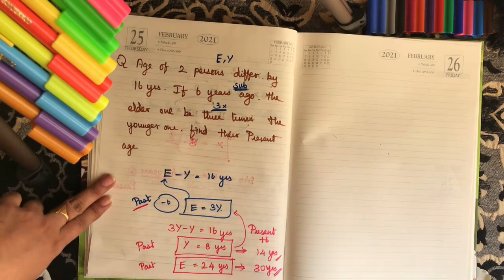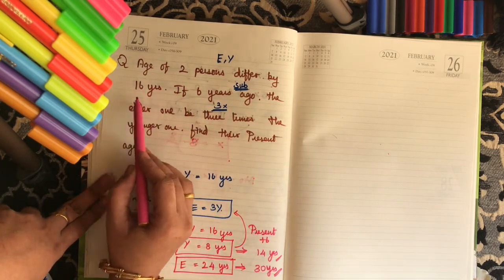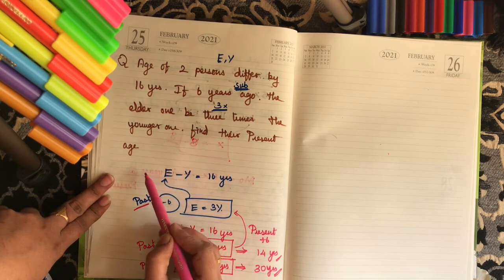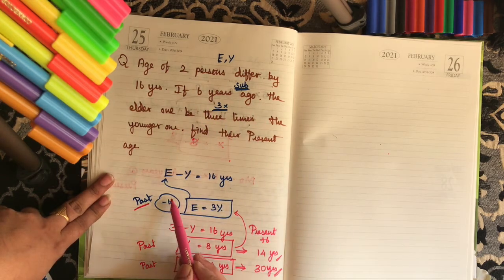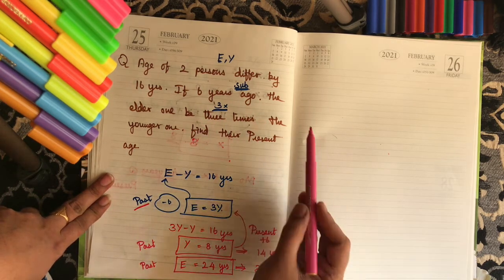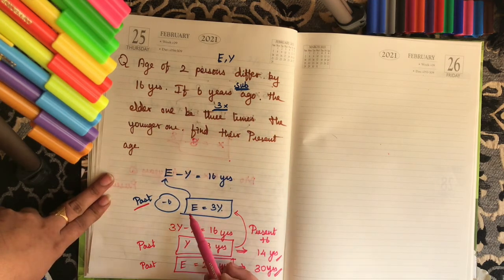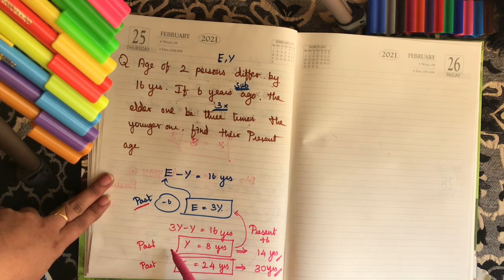I will explain it again. The ages of two persons differ by 16 years. So we have written it as elder one minus younger one, that is, the difference is 16 years. If 6 years ago, that is minus 6, the elder one will be 3 times the younger one. So from this, we can easily find the younger one's and elder one's ages in the past.